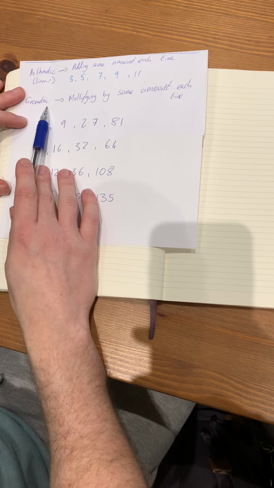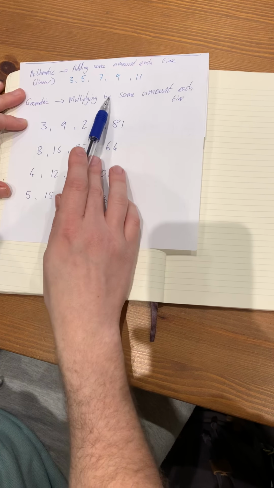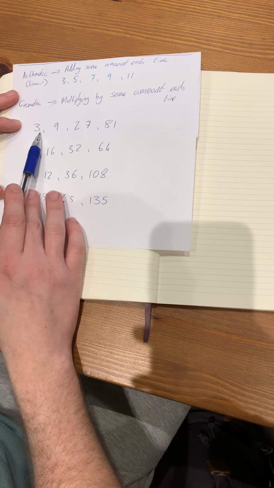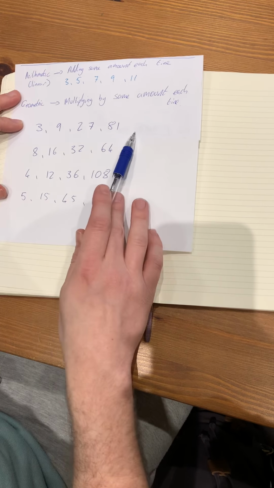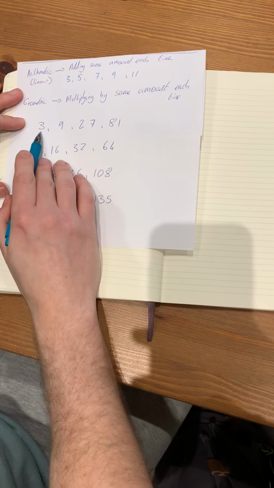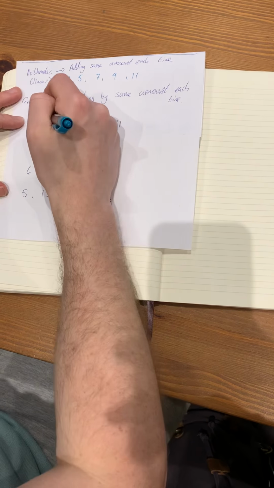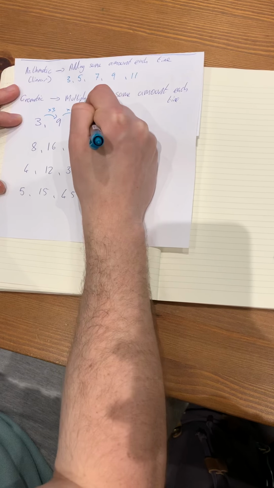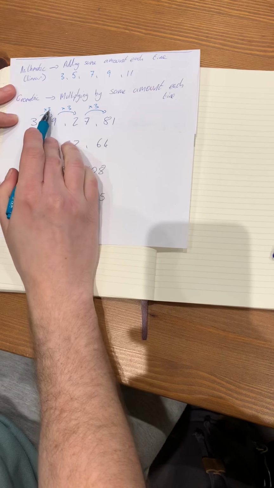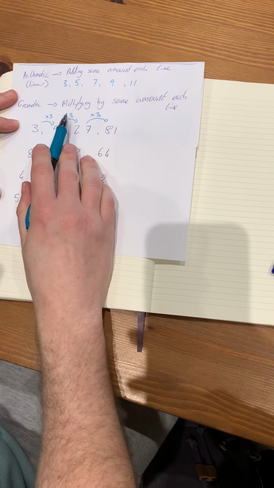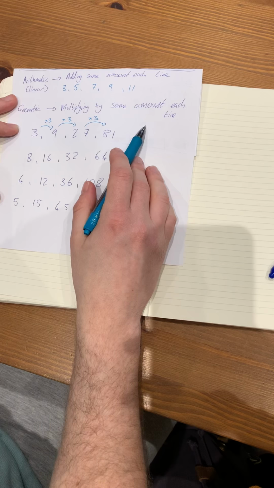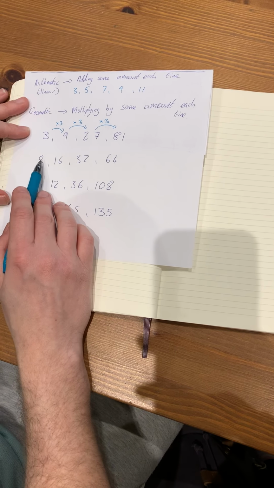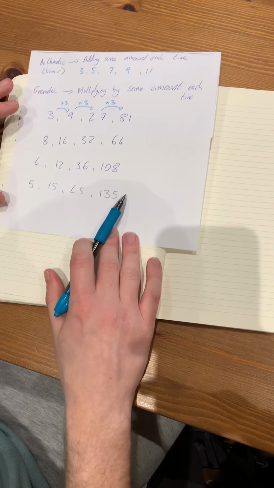Geometric sequences are sequences where you are multiplying by the same amount each time. You're multiplying by the same amount to get from one term to the next term. So this first one, 3, 9, 27, 81, we are multiplying by 3 each time. Because we're multiplying by the same amount each time, that makes it a geometric sequence. Here, we're multiplying by 2 each time, 8, 16, 32, 64.